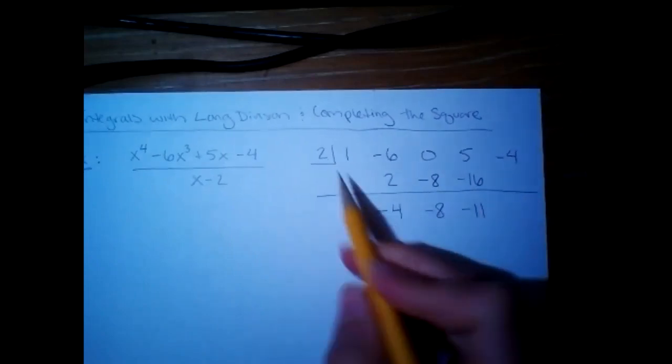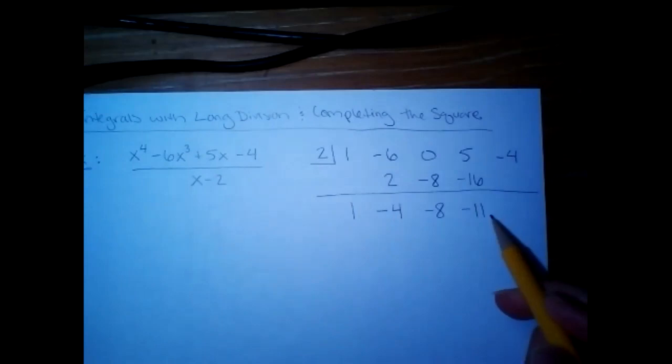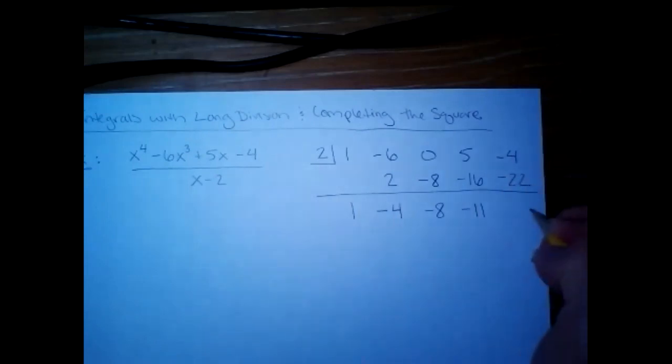And then do it again. So 2 times -8 is -16. And then if you add that column, that's going to be -11. And then one more time, 2 times -11 is -22. And if you add that column, you're going to get -26.